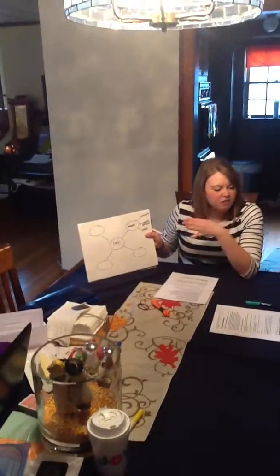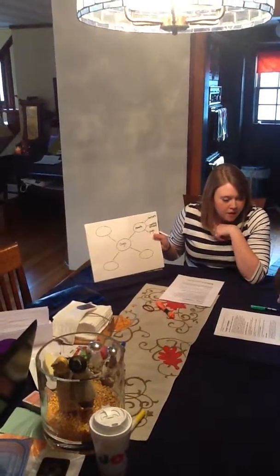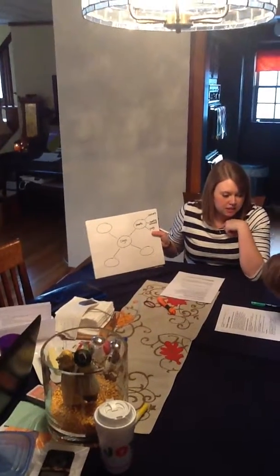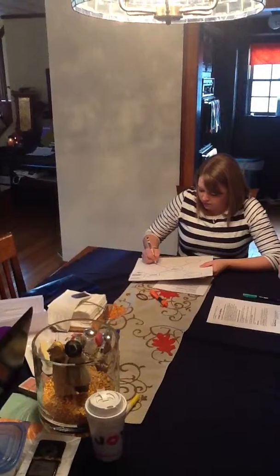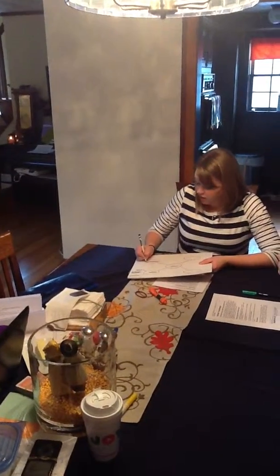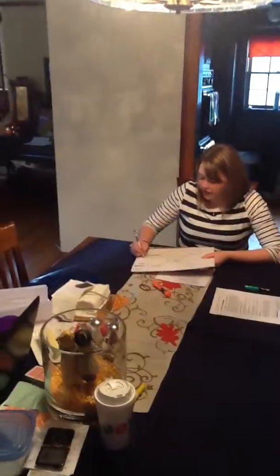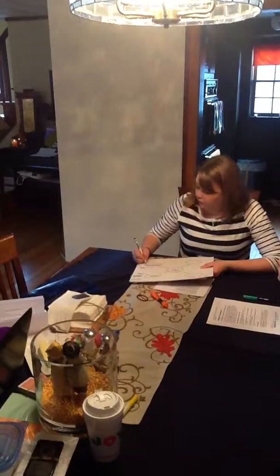What's another thing about dogs that you know? Could we maybe say, I bet you know some characteristics of dogs, like what they look like, special features. So could we put down characteristics? That's something important about dogs. They have tails. What else? 4 legs.